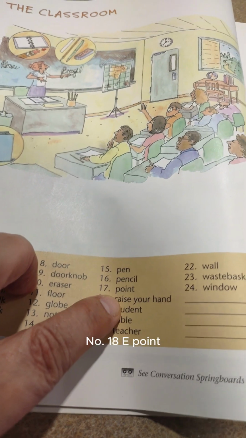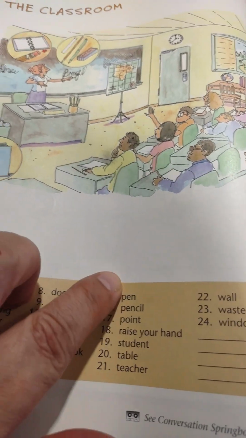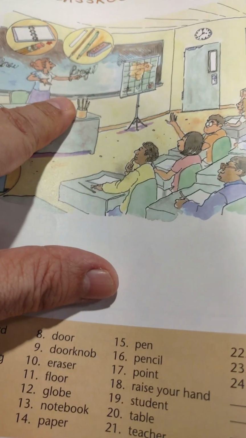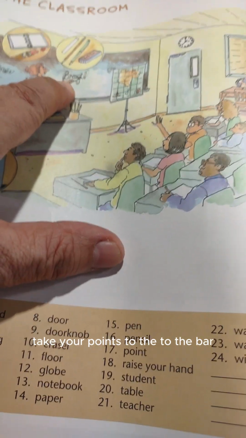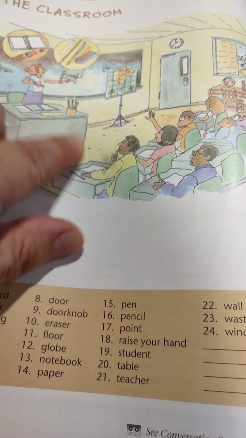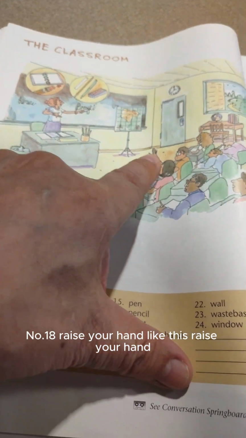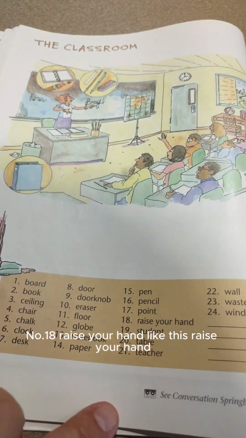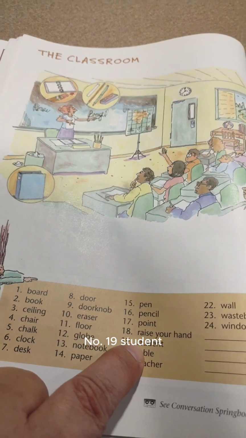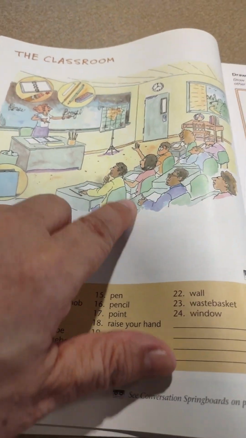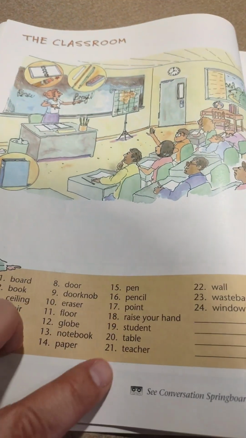Number 17, the point. Teacher point to the board. Number 18, raise your hand like this. Raise your hand. Number 19 is student.